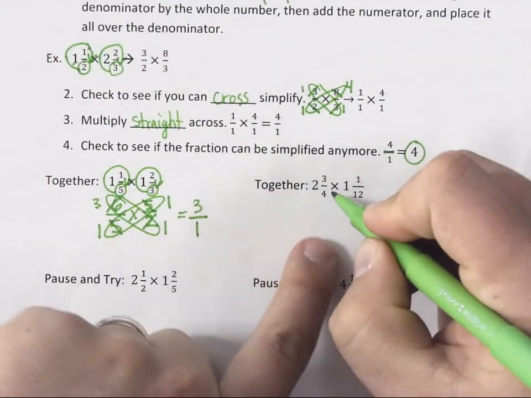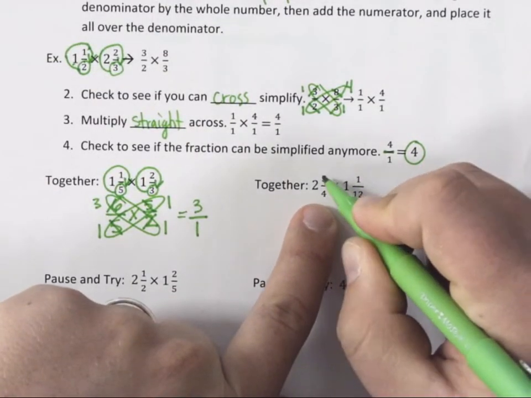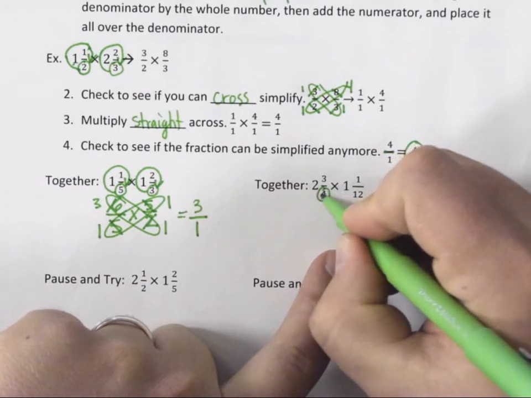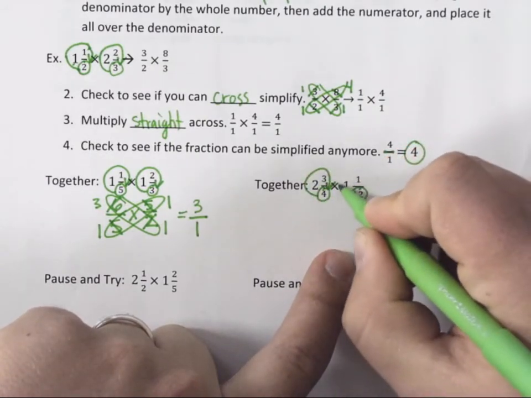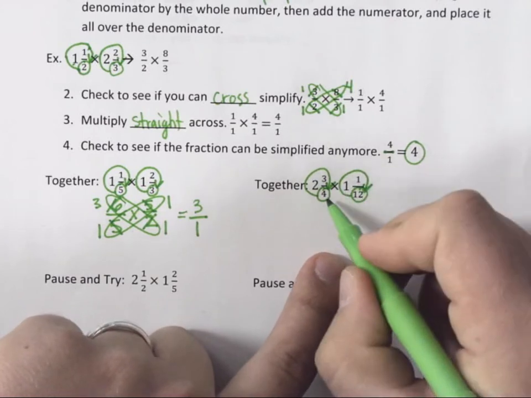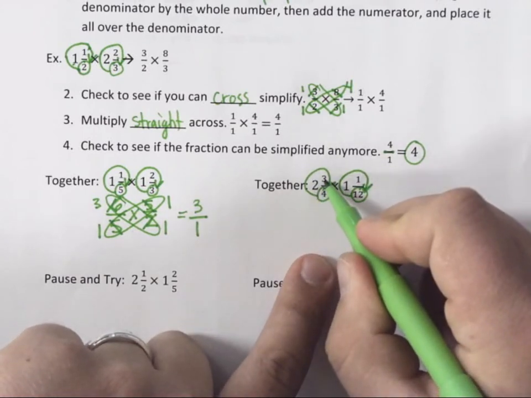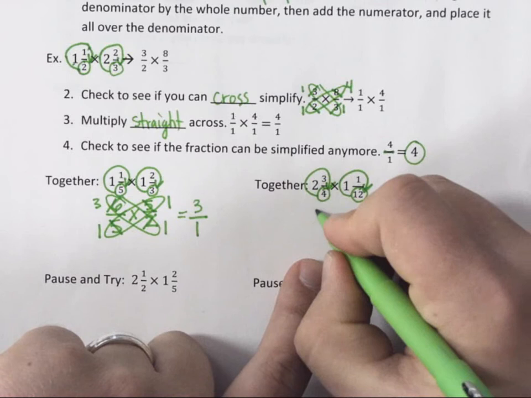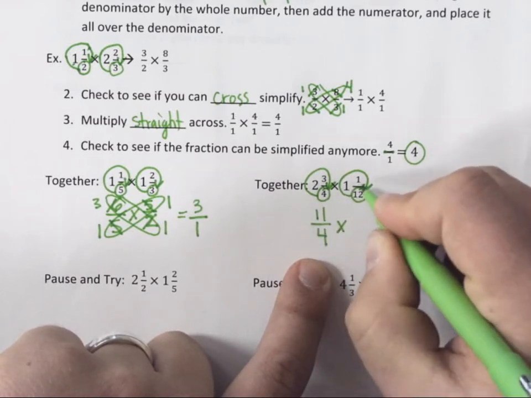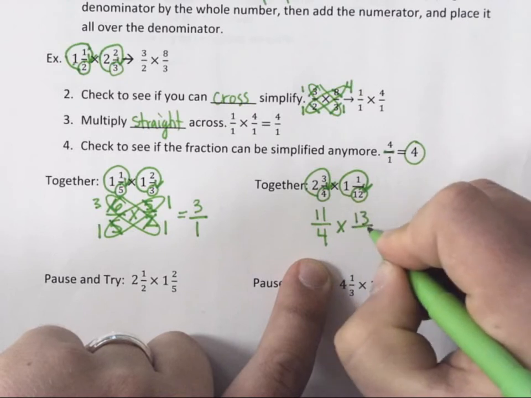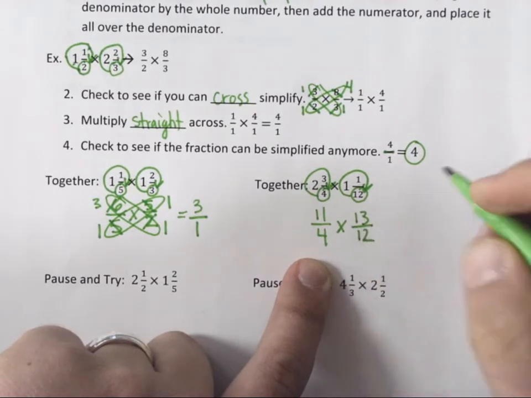Okay, we're going to turn these mixed numbers into improper fractions. 4 times 2 plus 3, and 12 times 1 plus 1. So 4 times 2 is 8. 8 plus 3 is 11. So 11 over 4 times 12 times 1 is 12, plus 1 is 13 over 12.